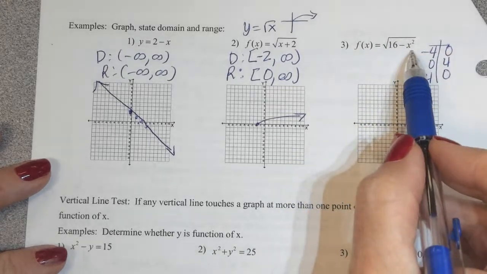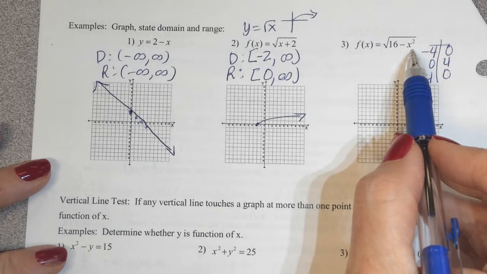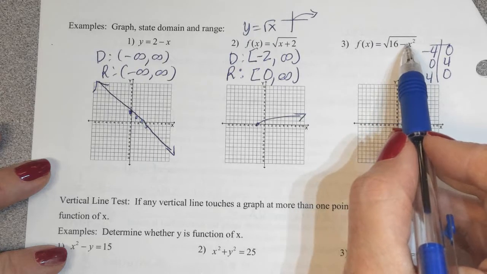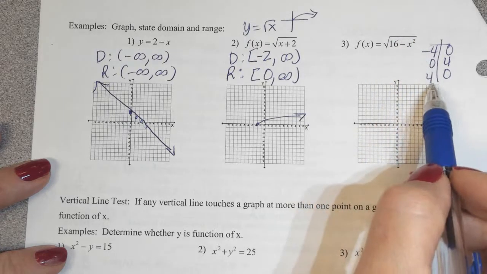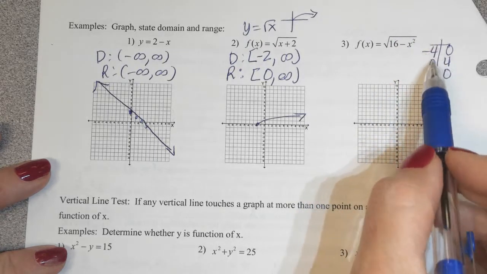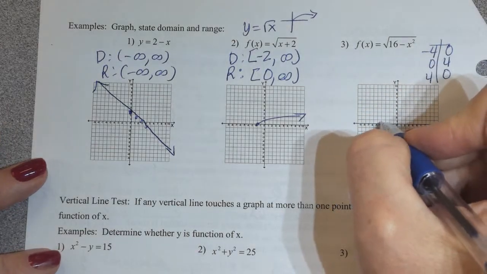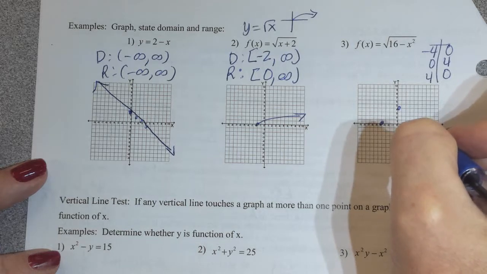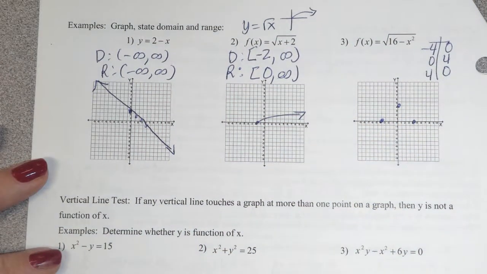Can I check 5? Am I allowed to check 5? What's going to happen if I check 5? I'm going to get what under there? Negative. I can't do that, so I can't check 5. So I know that my x's, I'm only allowed to go from there to there. So I'm going to plot those points. You may have an idea now of what it might look like.